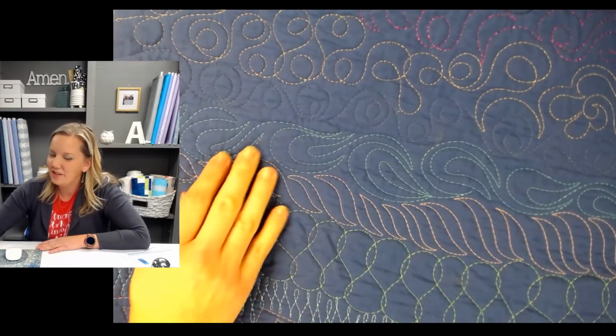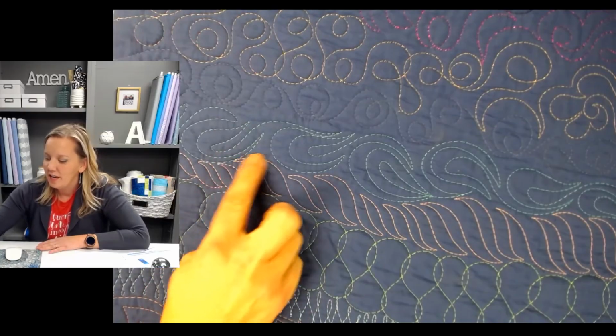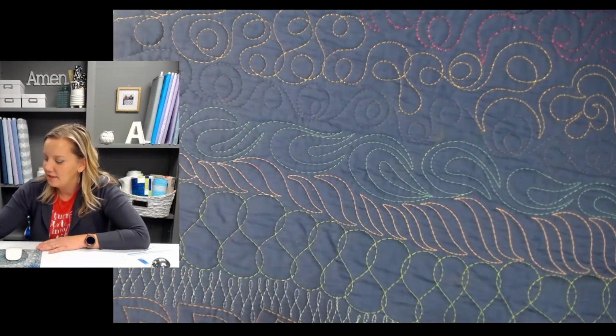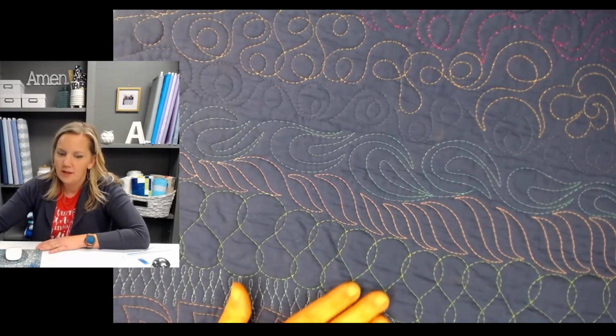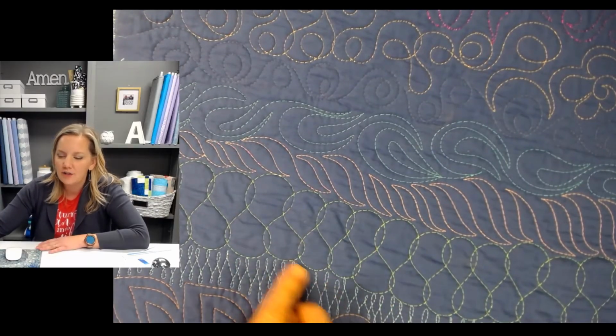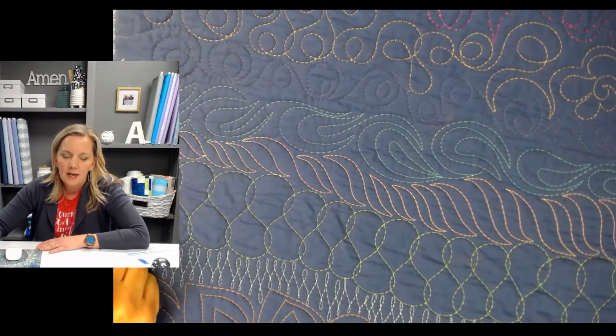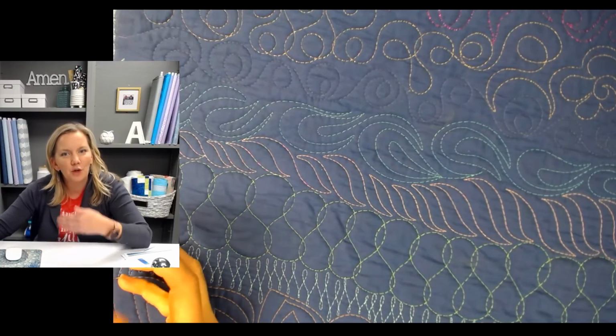All right, so then we're moving on to our different threads. So here we have some of our glide threads, and then moving on up to other ones. So you can just kind of see the different colors and the different effects that you get from it. And this is a really good idea, trying out different threads before you get to a quilt.